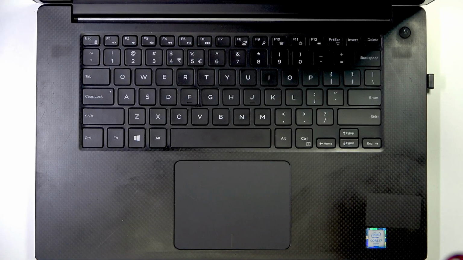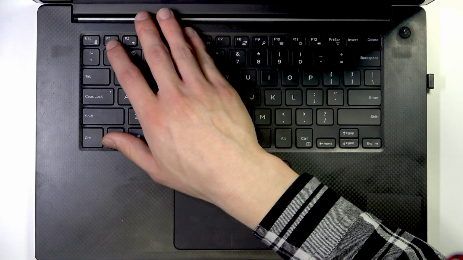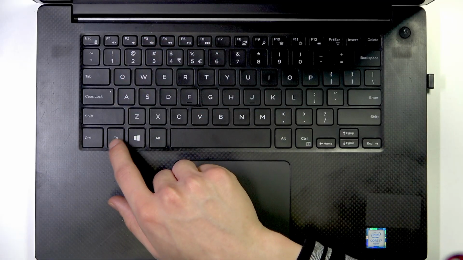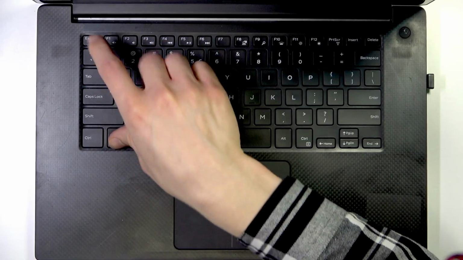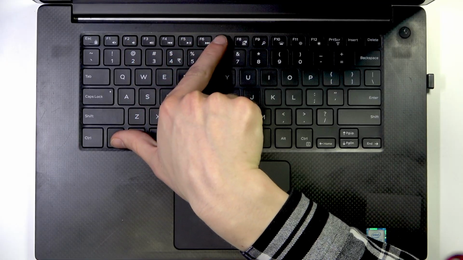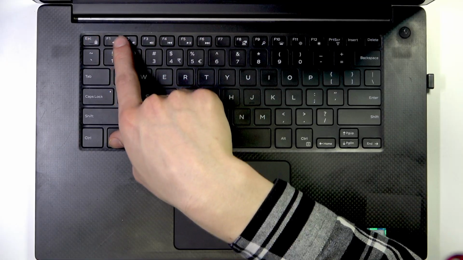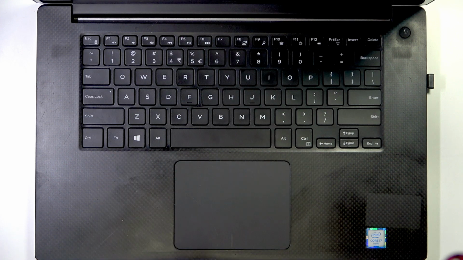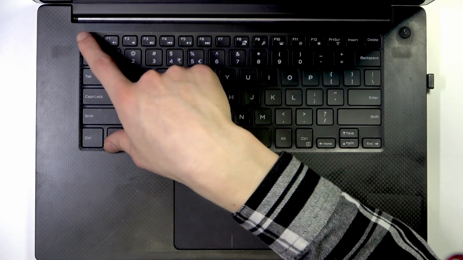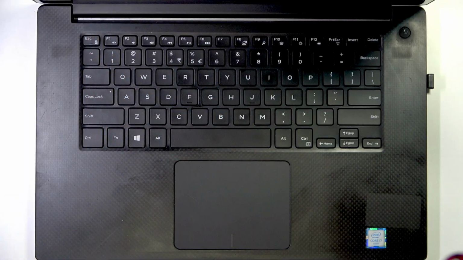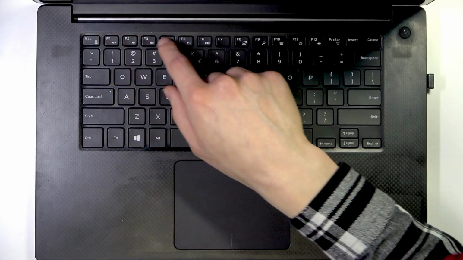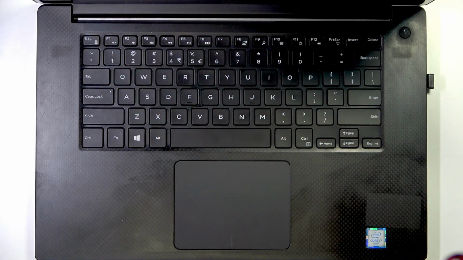Now your laptop has unique functions for practically each of these keys, and you can either use them by holding down the Fn button and selecting one of these keys in order to enable the secondary function, or you can simply disable the Fn lock by pressing the Fn button with the escape button at the same time, and then just simply press each of these buttons individually.